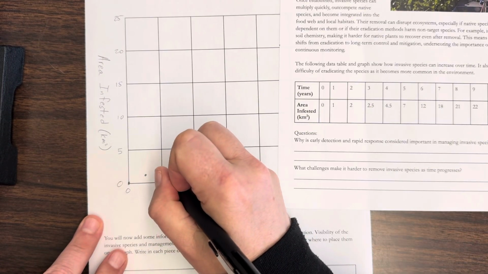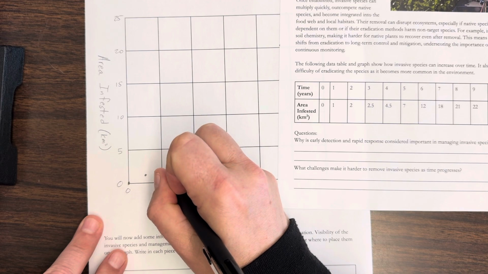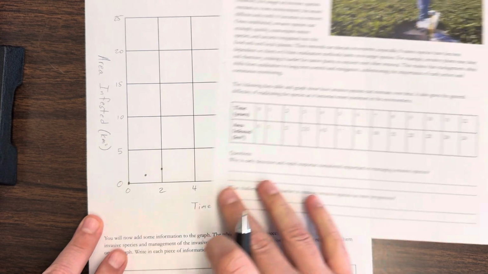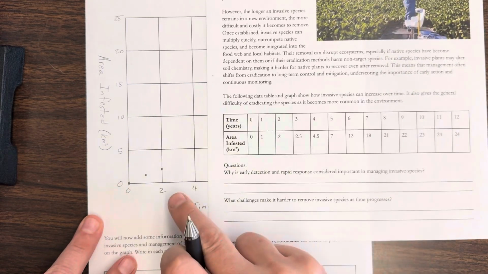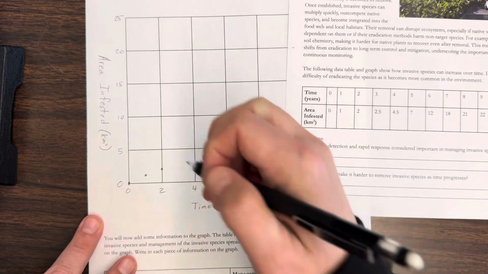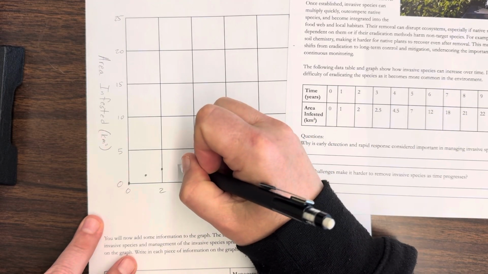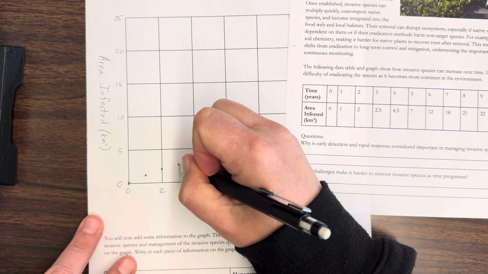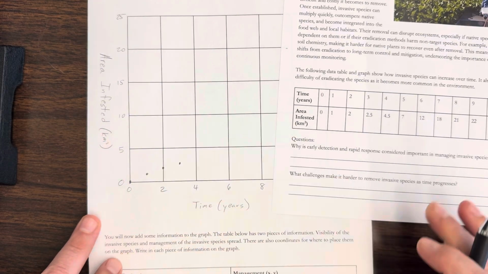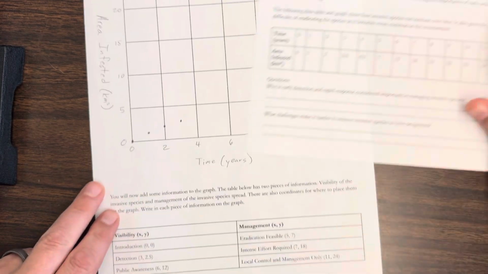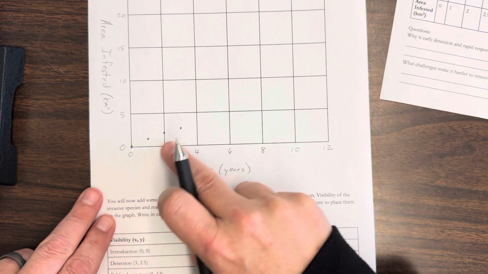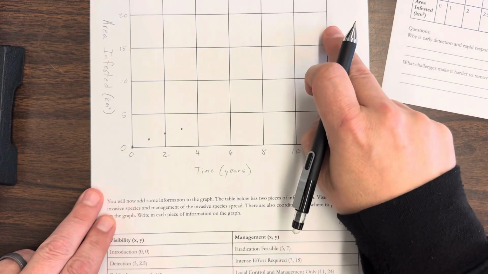So 2 there is, and then year 3, and 2.5. So 2.5 is not much higher up, about halfway, right? And you're just going to keep doing that for all of these. But once you're done, you're going to see a nice curve and then it levels off.